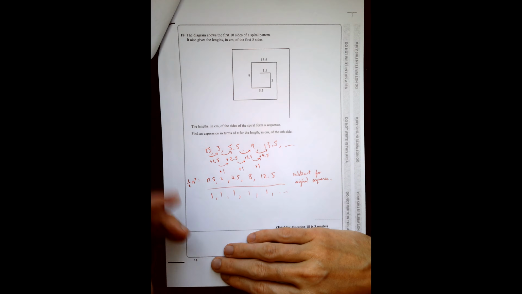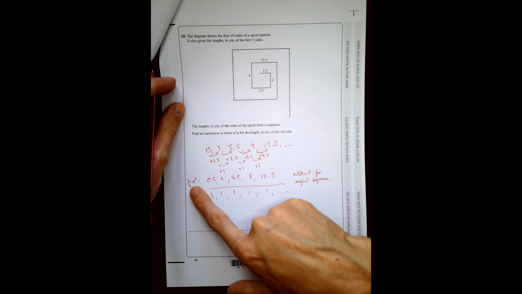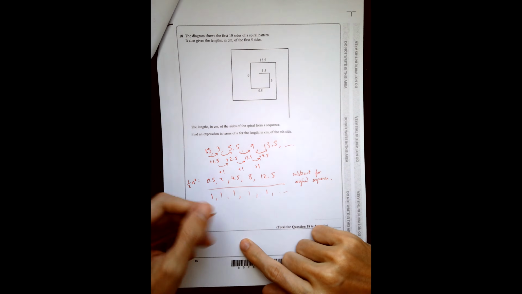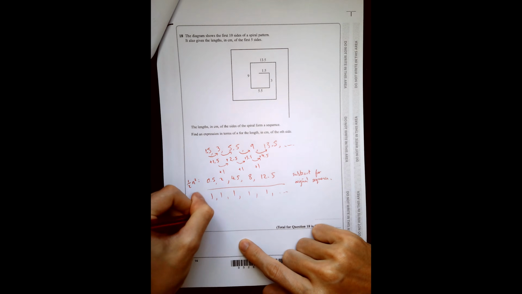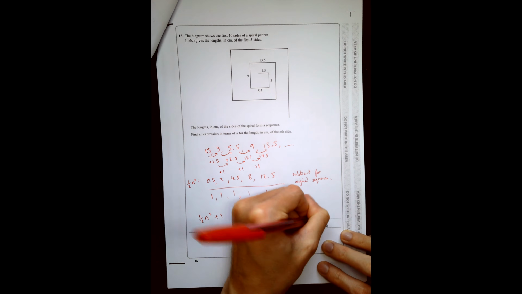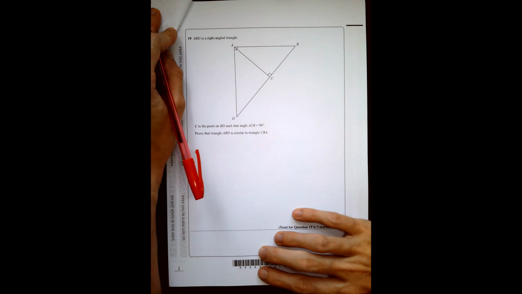They should all be 1s. So all I need to do is half n squared, and add 1 onto it, and then I will get the original sequence. So the expression in terms of n for the length in centimetres of the nth side is a half n squared, add 1. Done.